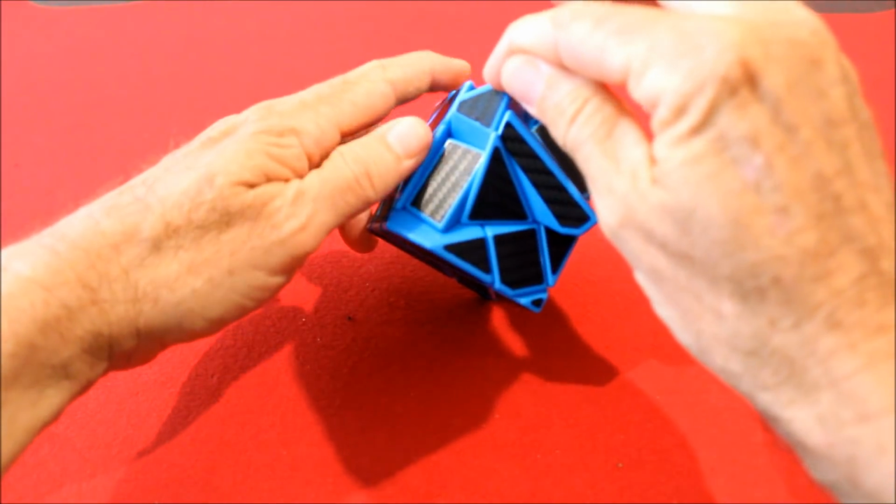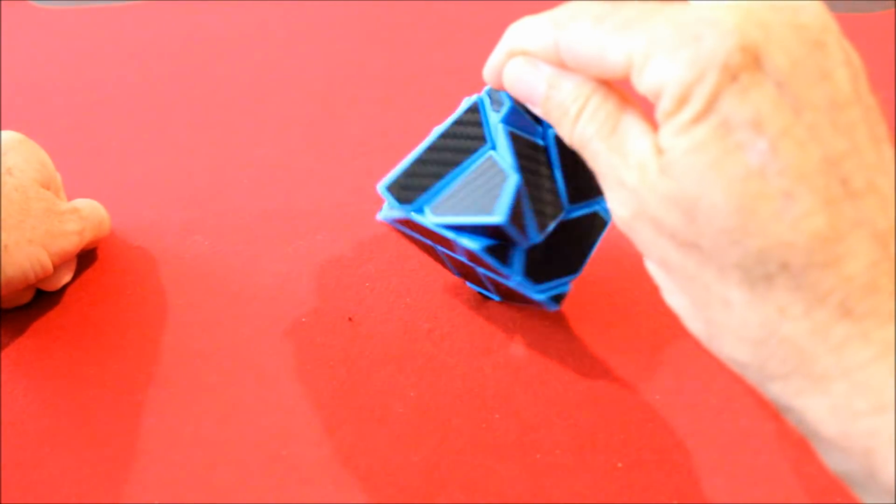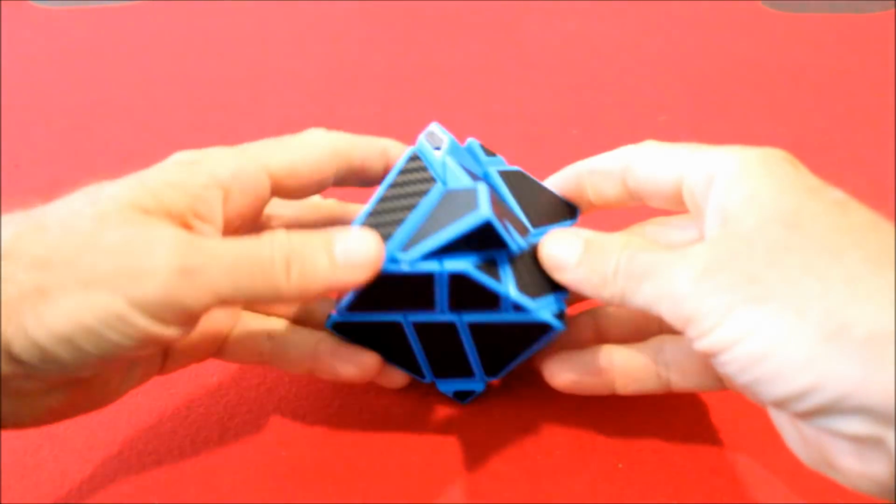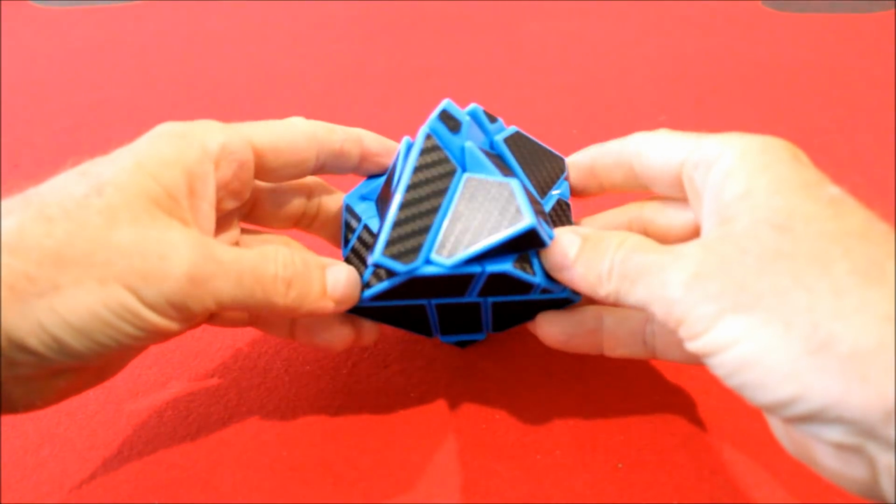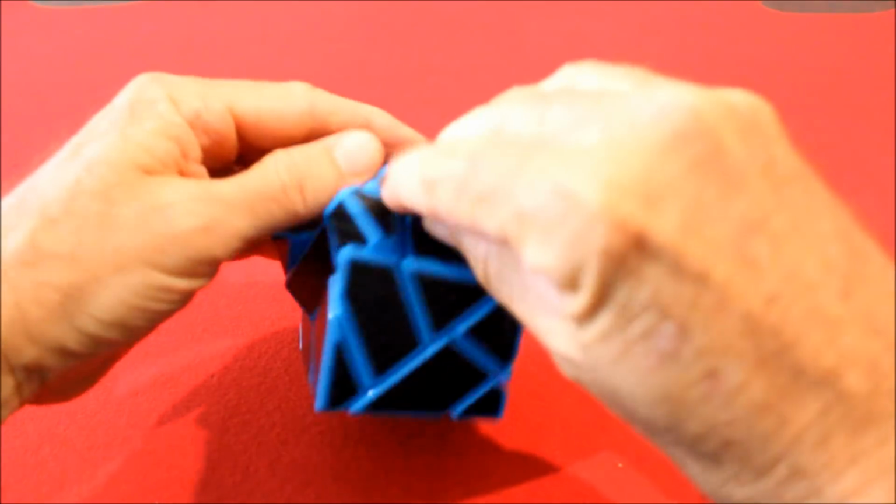Hi guys, this is Mike and this is part 3 of my series on the ghost cube. This one will show you how to solve the top layer of the ghost cube.